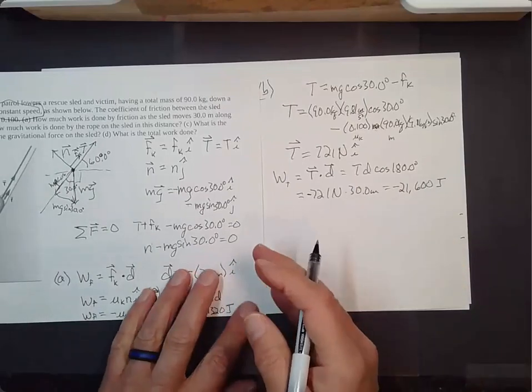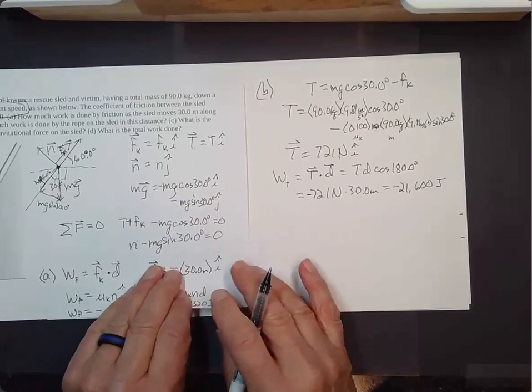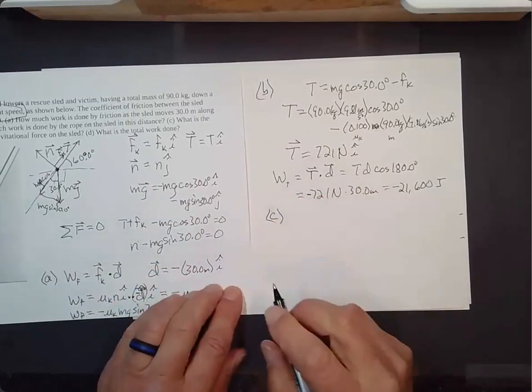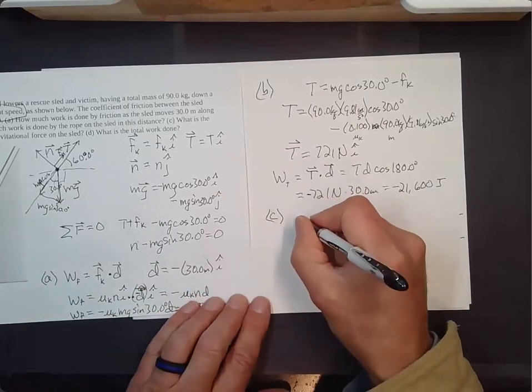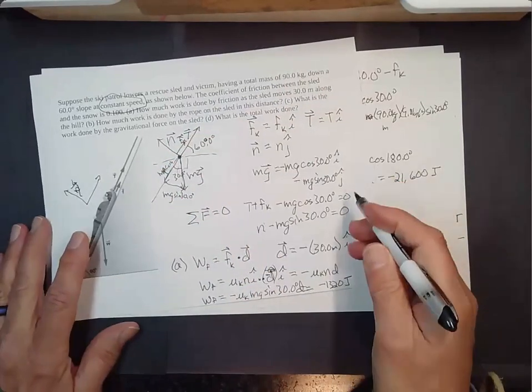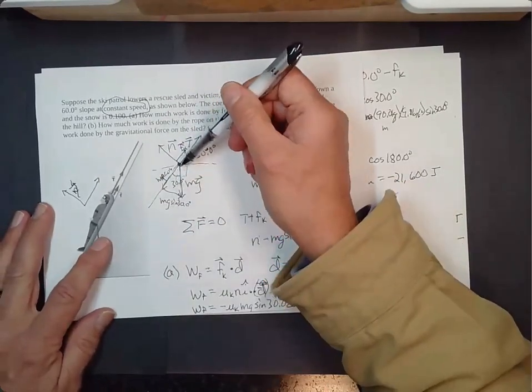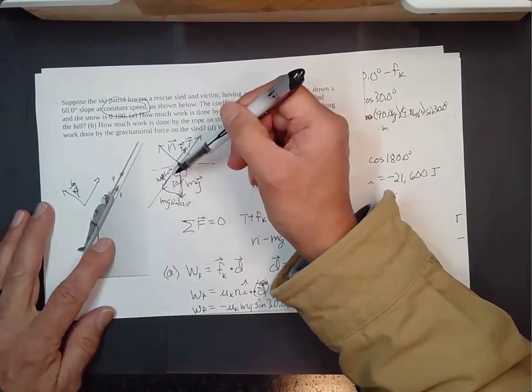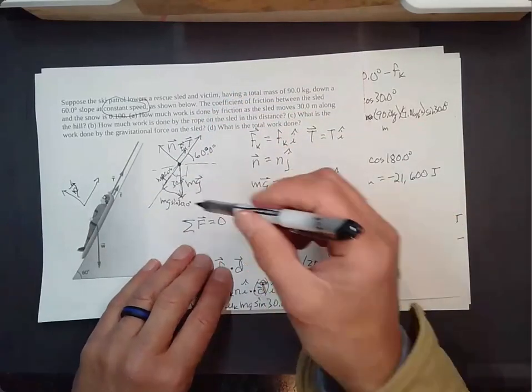The last part asks, what's the work done by the gravitational force on the sled? That's not the last part yet, but the work of gravity, if I look at this, the displacement's downward. The component of gravity that's in that direction is mg cosine of 30 degrees.